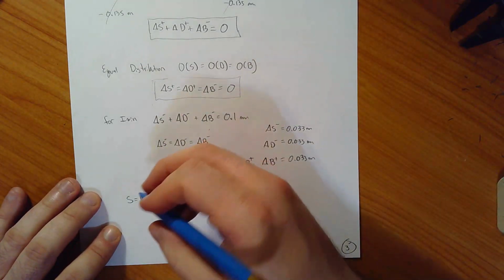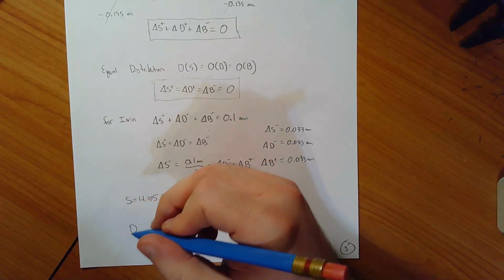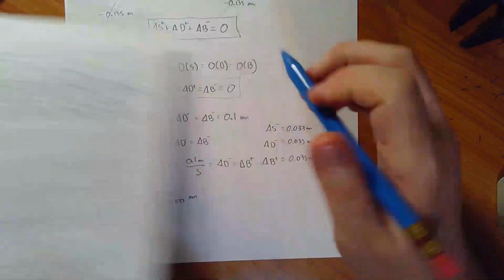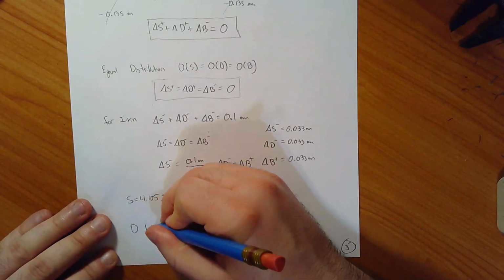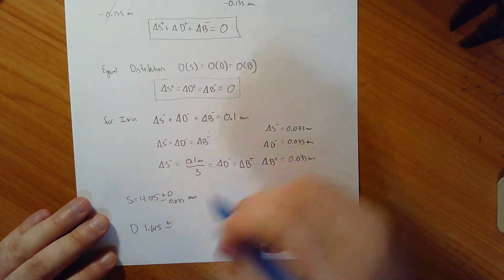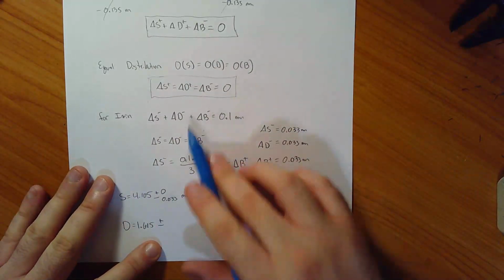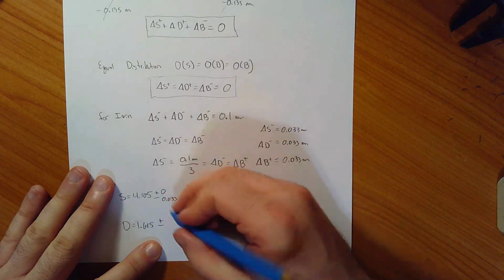Okay, that's S. D, same way. I'm going to go back and look at the value of D, which is 1.615, plus or minus. D plus is 0.